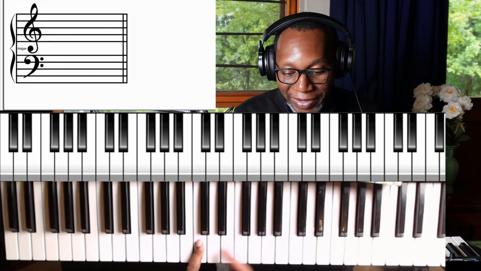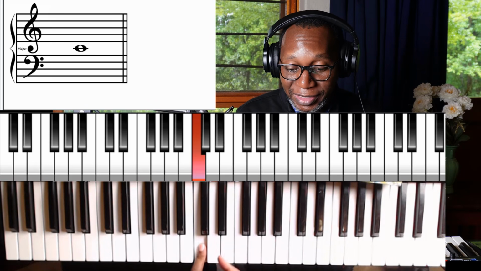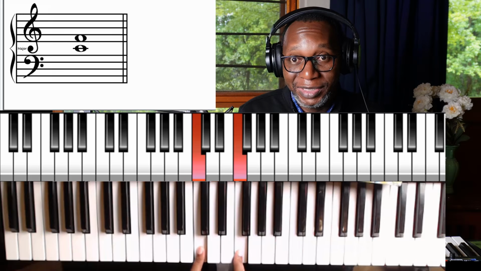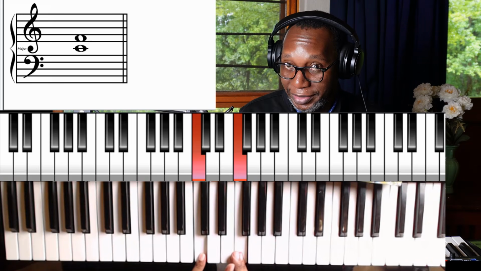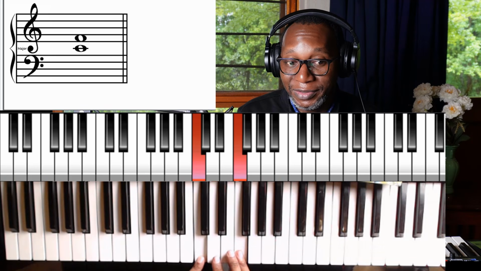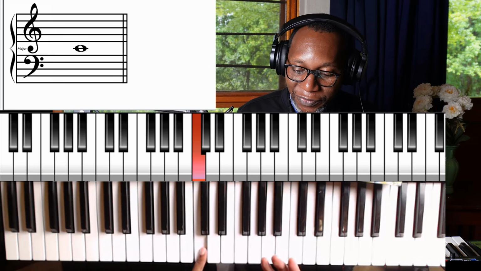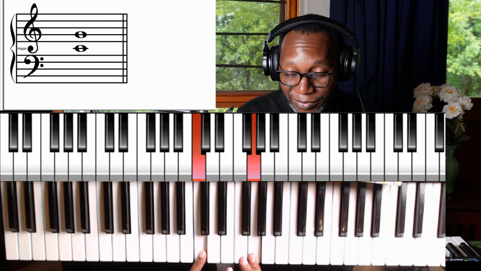So basically, if I'm in the key of C, suppose my melody note this time was C going to F, that means I could add these two notes if I wanted to. 1, 2, 3, 4. Okay, so the D and the E were my passing notes. The D and the E. Okay. If I wanted to go from C to G, that means I've got more options.